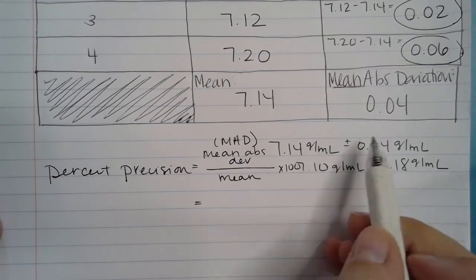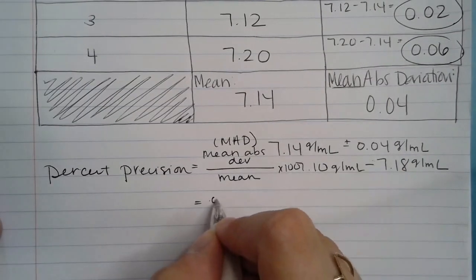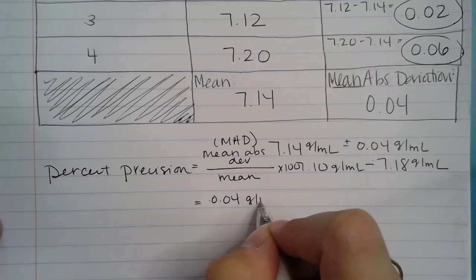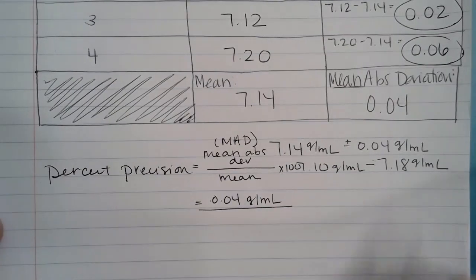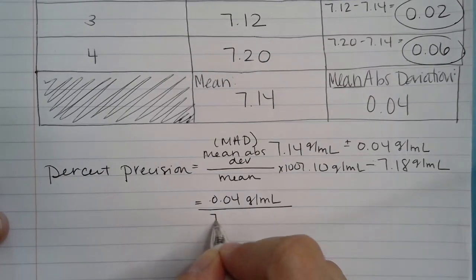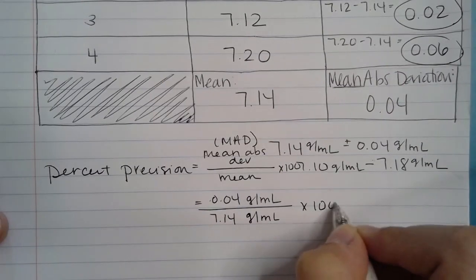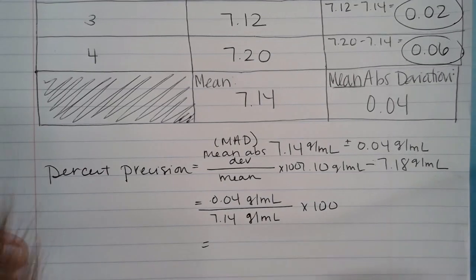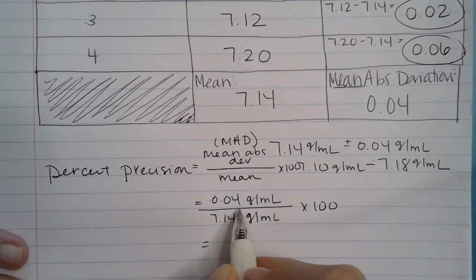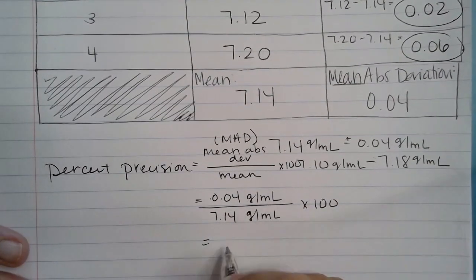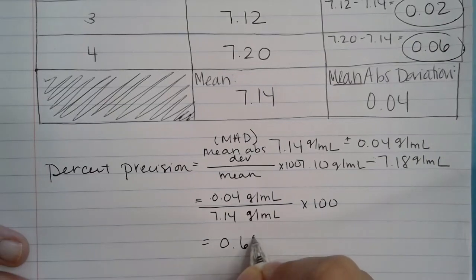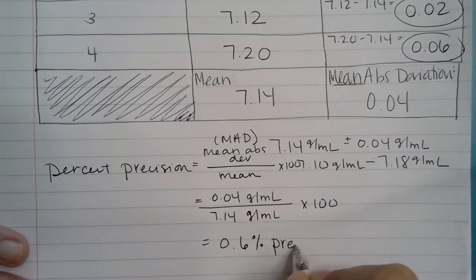So let's take our mean absolute deviation, which is 0.04, divided by the mean, times 100. And you should get a value of, looks like my answer should have one significant figure since I'm dividing, 0.6% precision.